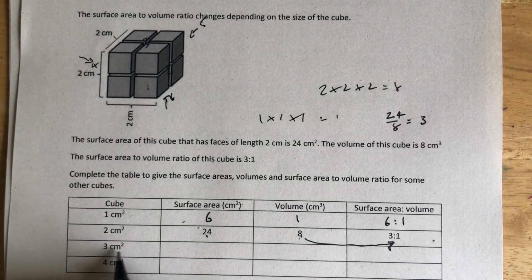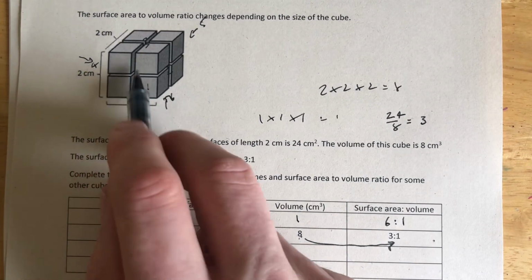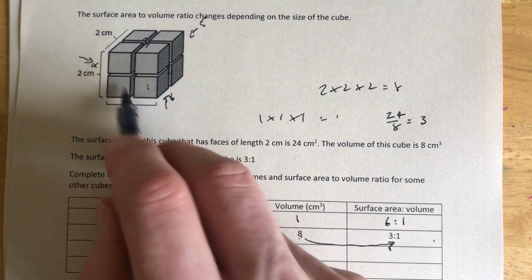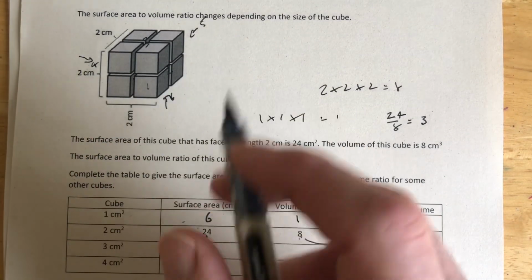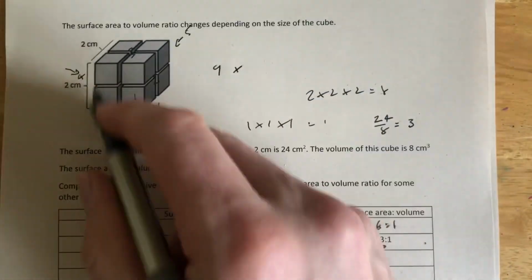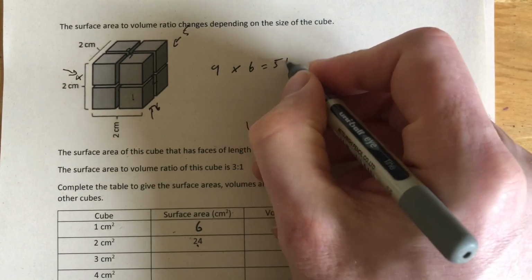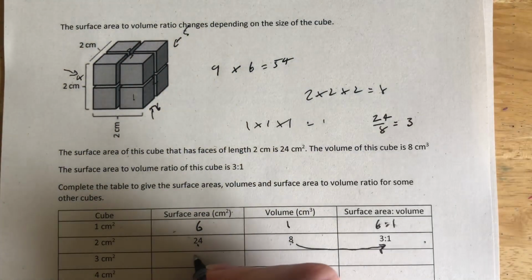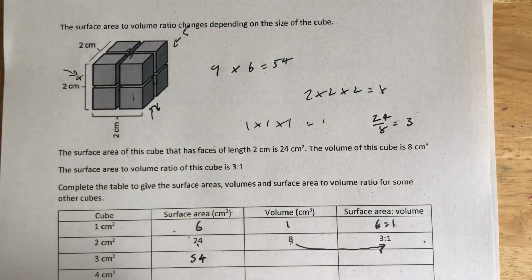Next one, a 3 centimetre cube. Well, 3 times 3 to give the area of one surface is 9. So 9 times, and there's 6 faces on a cube, so 9 times 6 is 54. So that's going to be 54 there.